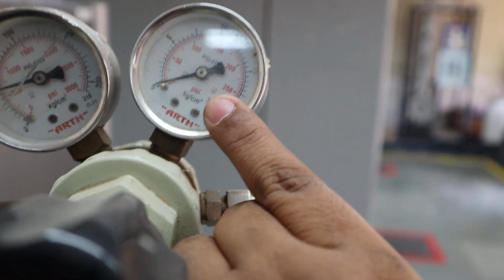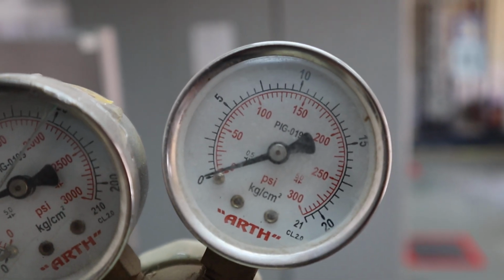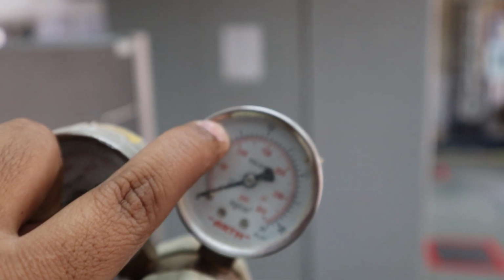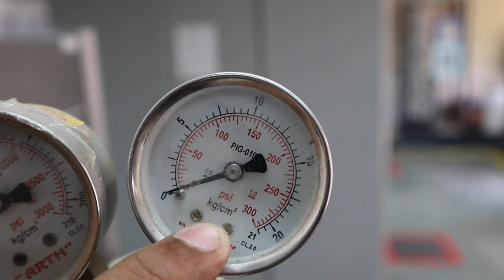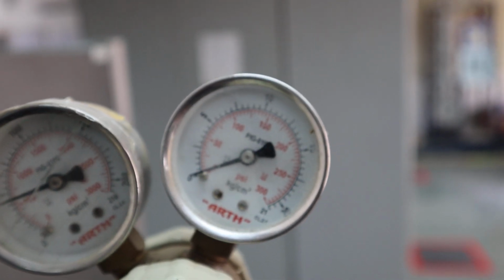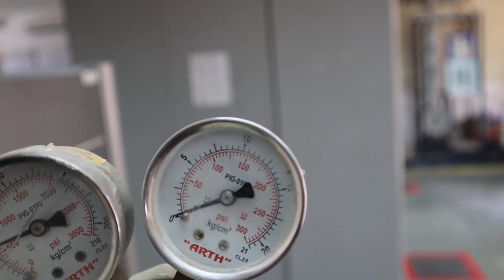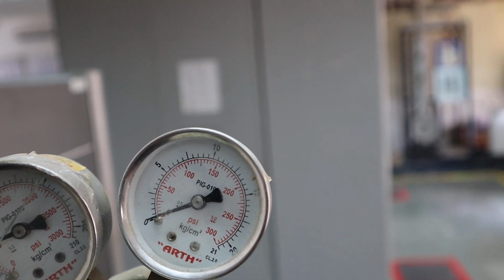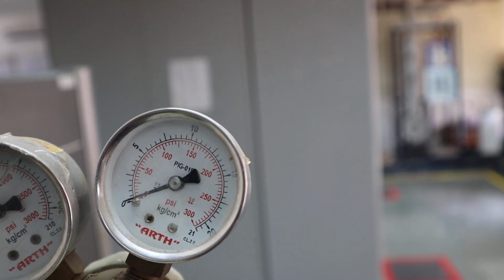gauge system. If you observe here, it starts with 0 here, 0 here, and it goes around and goes to maximum. Here also we have the two readings. The black one is in kg per centimeter square, and the red one is in psi. If you observe the red one, which is in psi, the minimum is 0, and the maximum goes to around 300 psi. That means this indicator is a positive indicator.